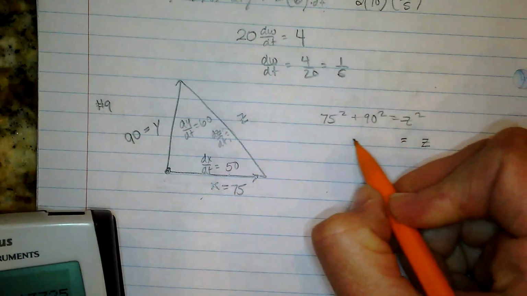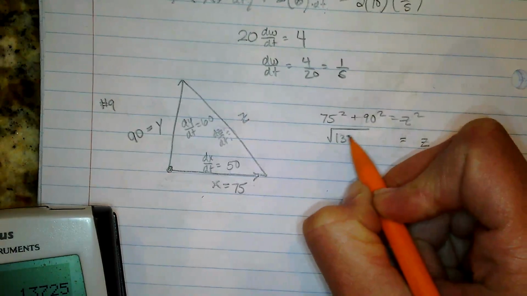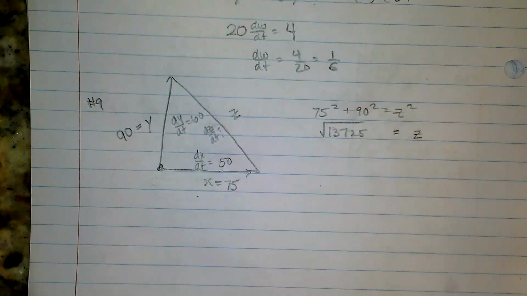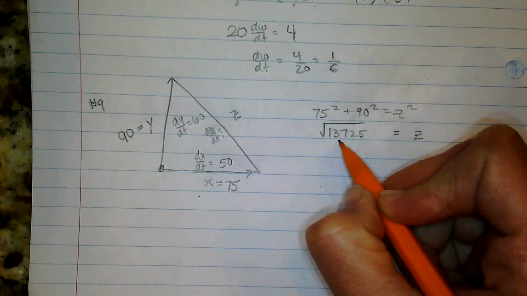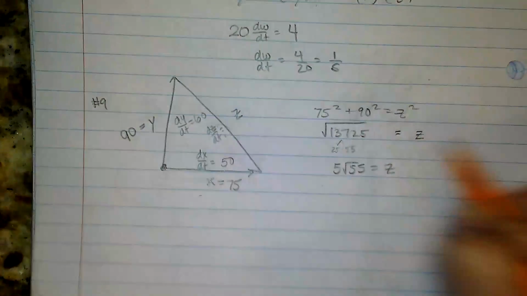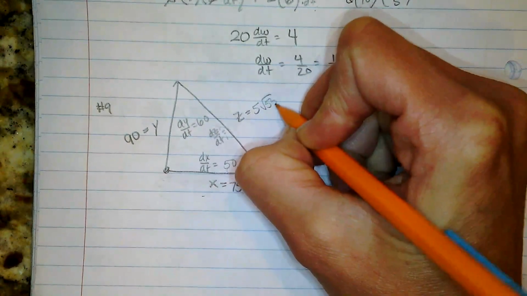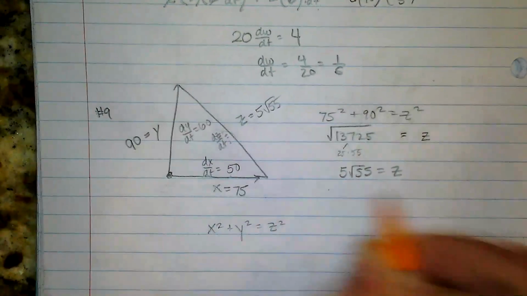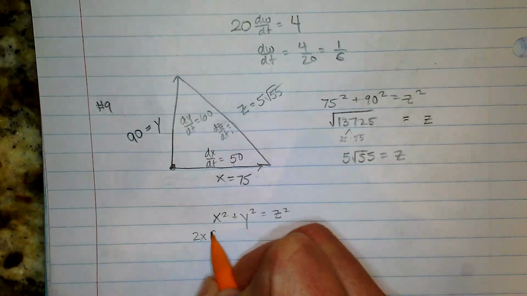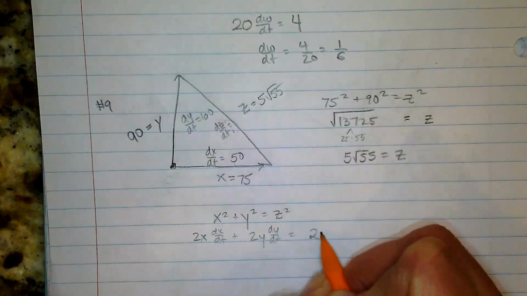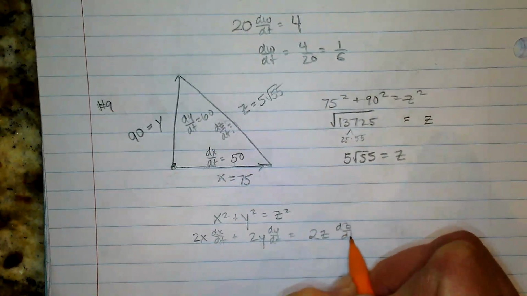At this moment that they're interested in, 90 squared, so I'm definitely going to use a calculator here. Oh boy, it's not a pretty number. Z is the square root of 13,725, which I'm sure 25 goes into. 25 goes in 549 times, so Z is 5 root 55 at this moment. But everything's changing, so when we differentiate x squared plus y squared equals Z squared, 2x dx/dt plus 2y dy/dt equals 2z dz/dt, and we do our plugins.